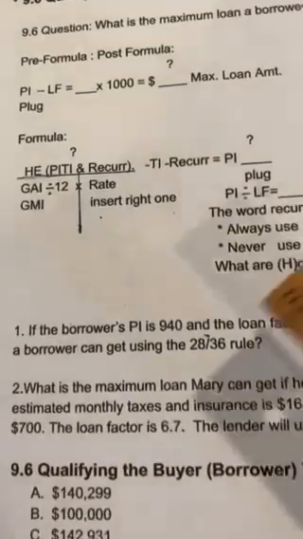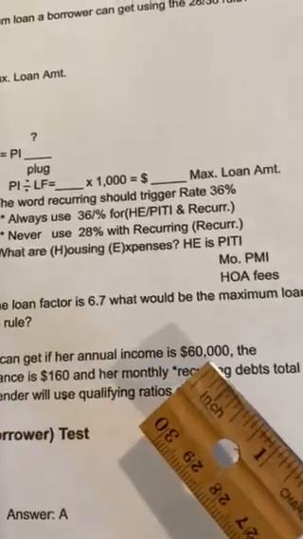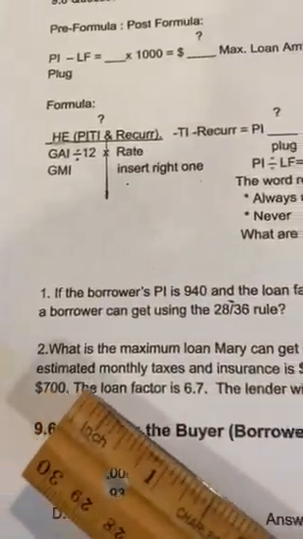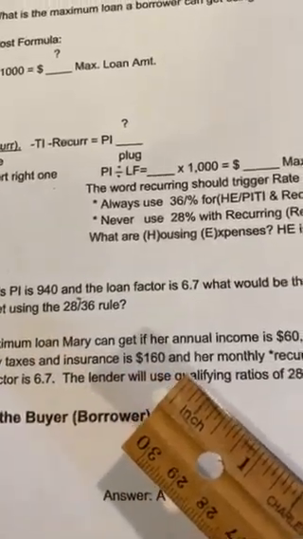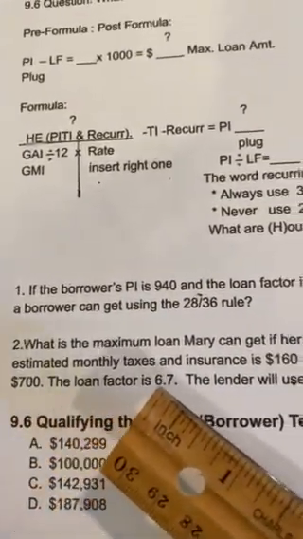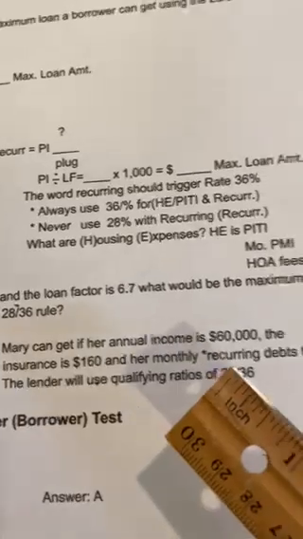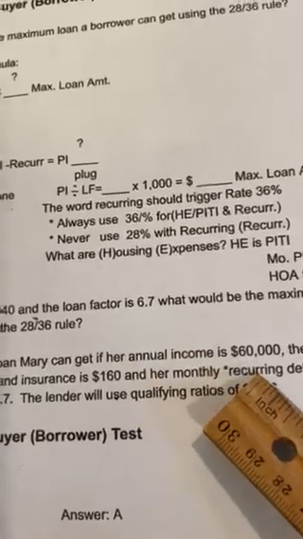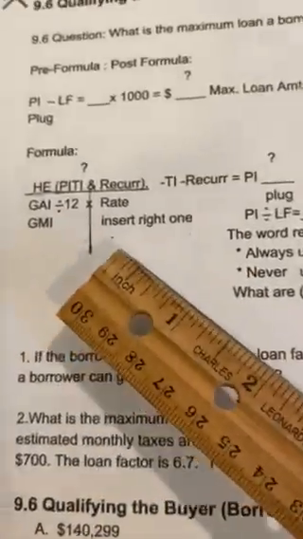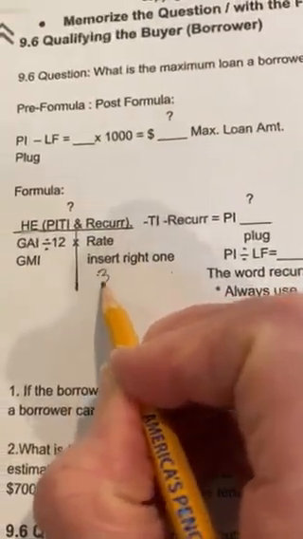Now let's do a problem. What is the maximum loan Mary can get if her annual income is $60,000? The estimated monthly taxes and insurance is $160 a month, and her monthly recurring debt totals $700. The loan factor is 6.7. The lender will use qualifying ratios of 2836. Now, what did I say? If it has recurring, your mind automatically goes to 36% is what I need. So you would insert 36% into your T-bar.